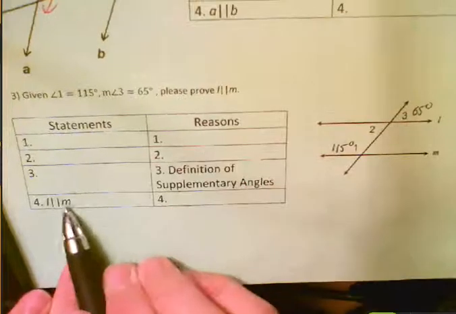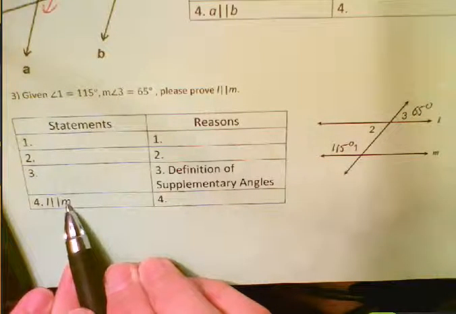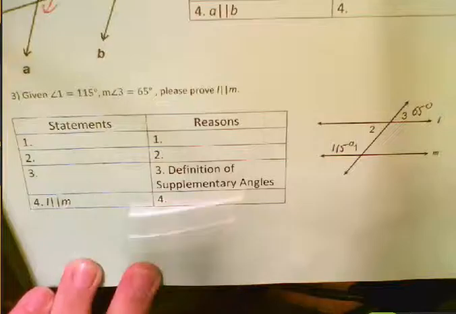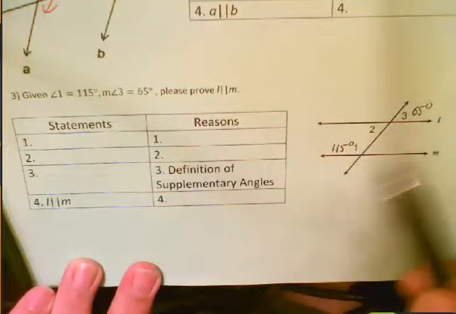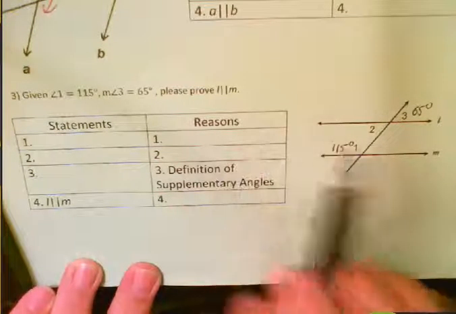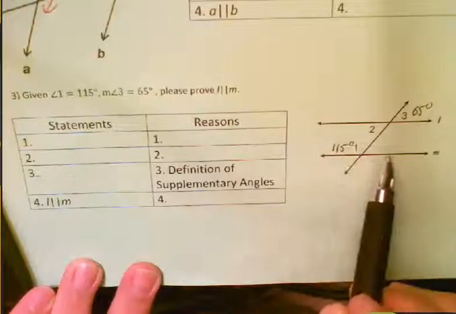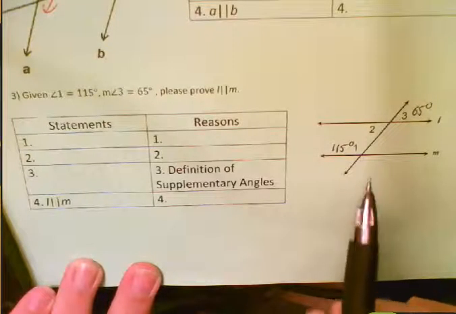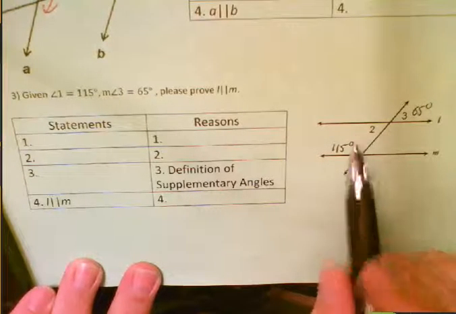I'm trying to prove the parallel lines this time. I'm not given the parallel lines, so hopefully that rings a bell. But let's see how we get there. Right now, there's no way we can say these lines are parallel. You can't just say, oh, they're both straight, which I know some of us might think is the reason they're parallel. That's not the reason they're parallel.